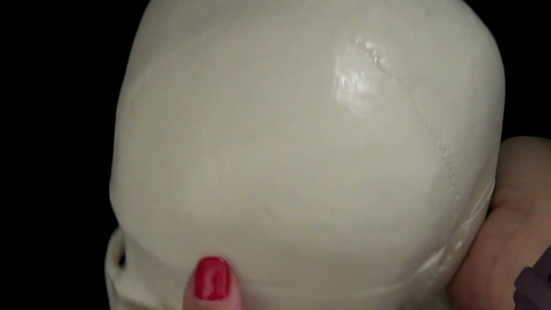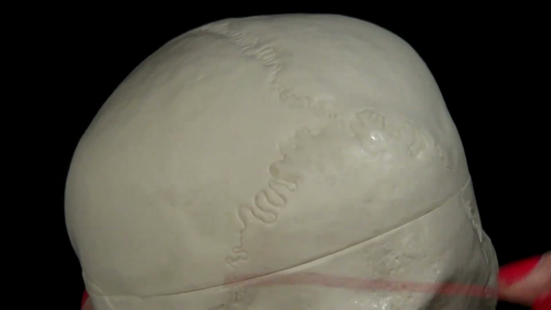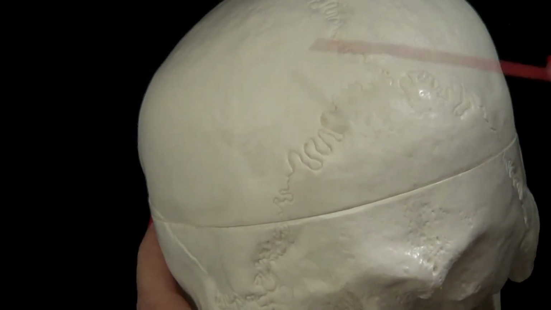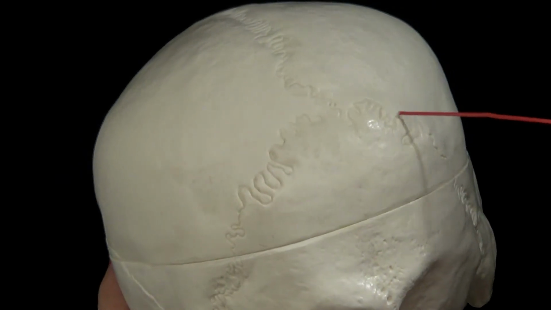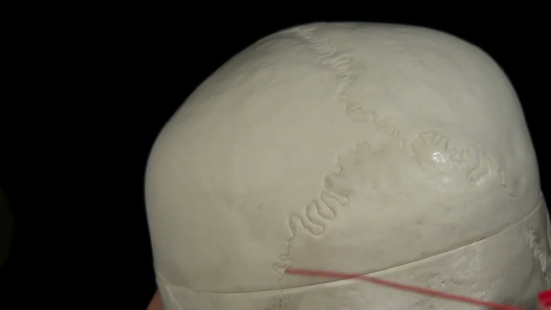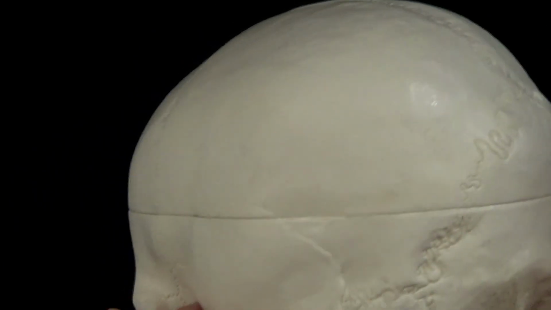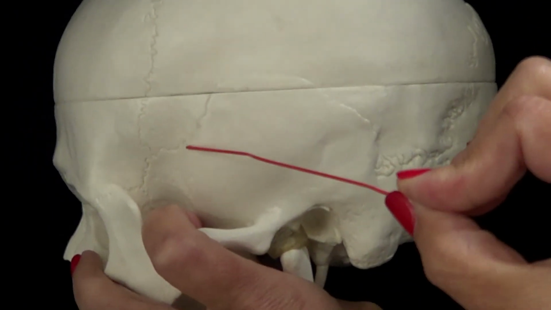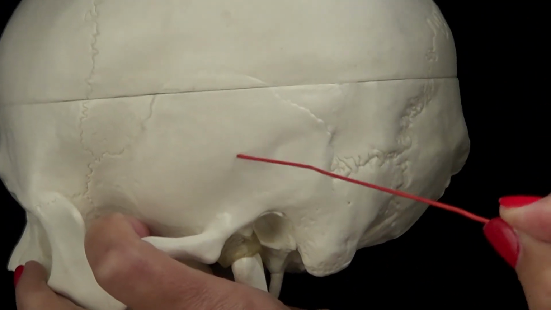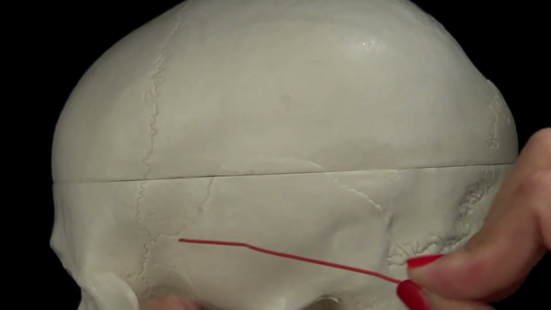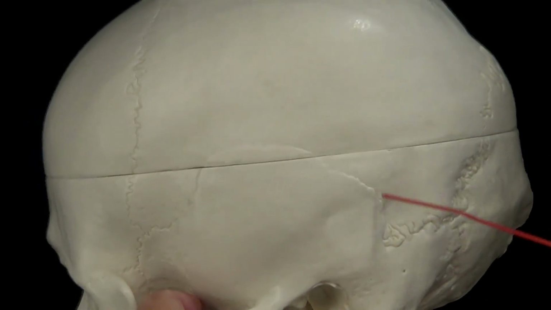On the back, the one that separates the occipital bone from the parietal bones is going to be your lambdoid suture, right over here. And on the side, the suture that separates the temporal bone from the parietal bone is going to be your squamous suture, right over here.